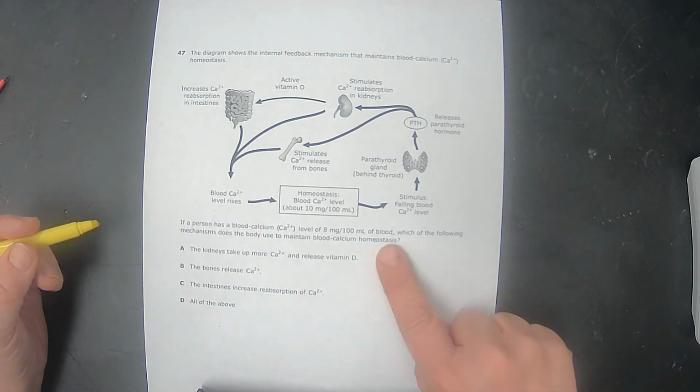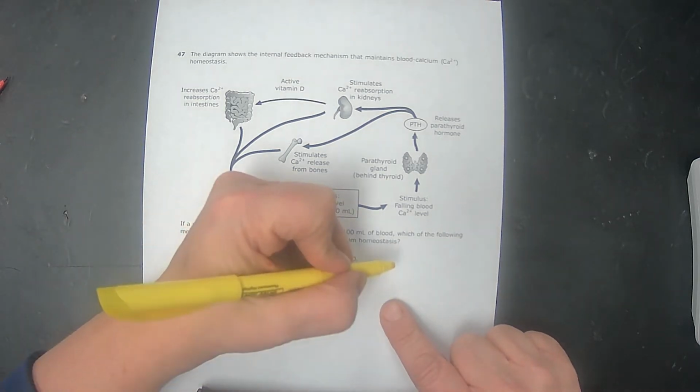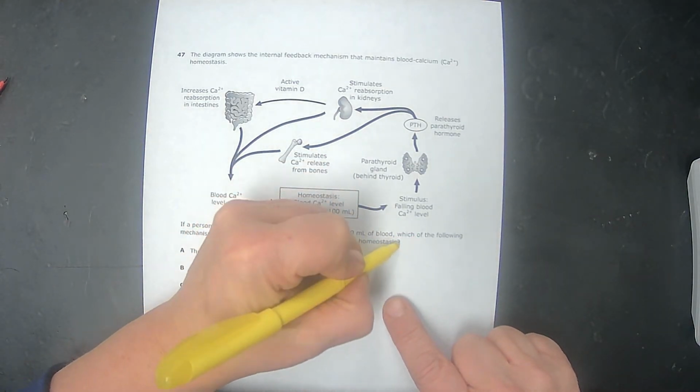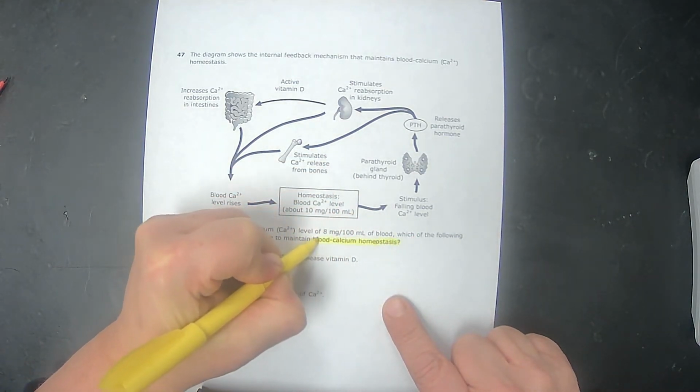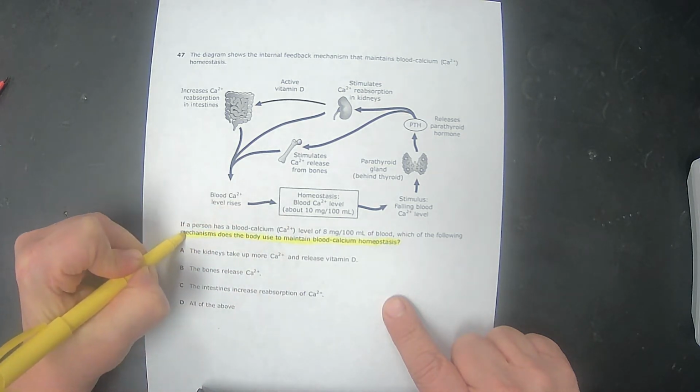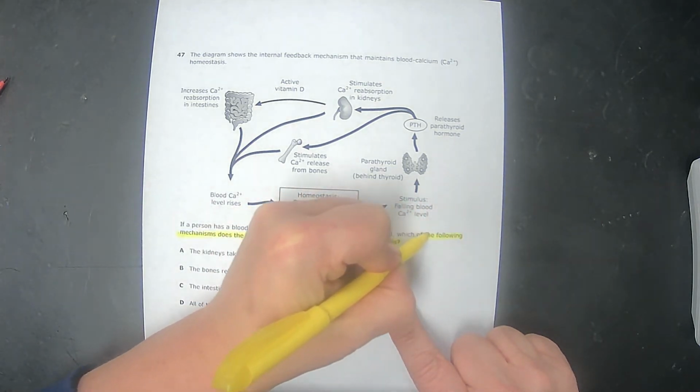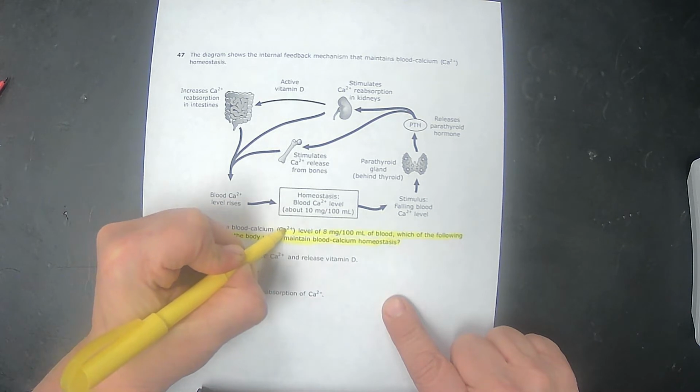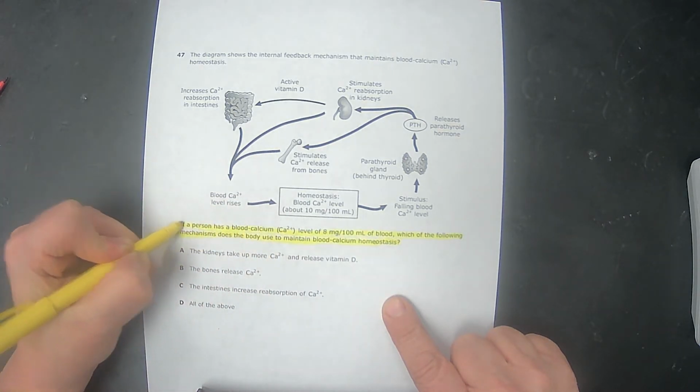I have my highlighter, I found my question mark, and the first thing I'm going to do is highlight my question. That way I know what I'm looking for.